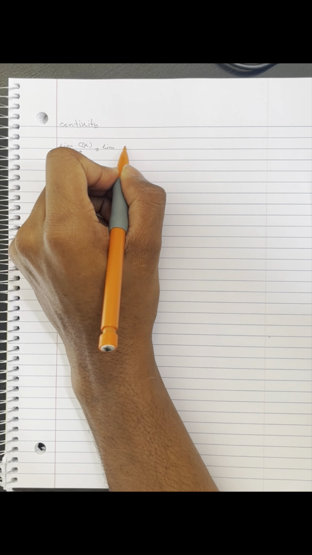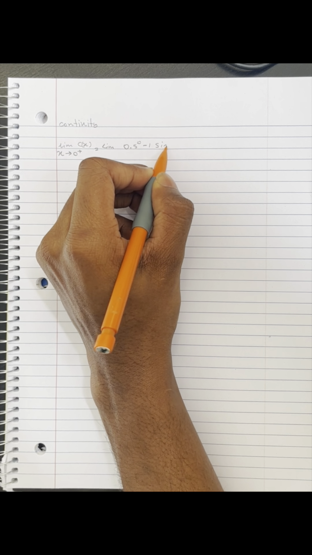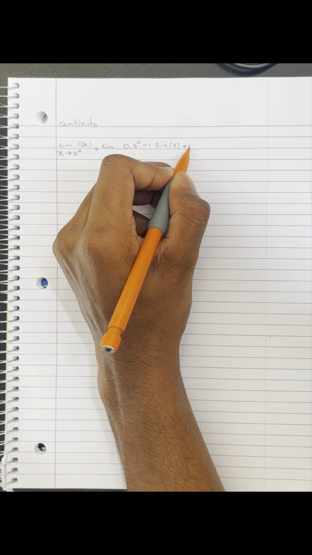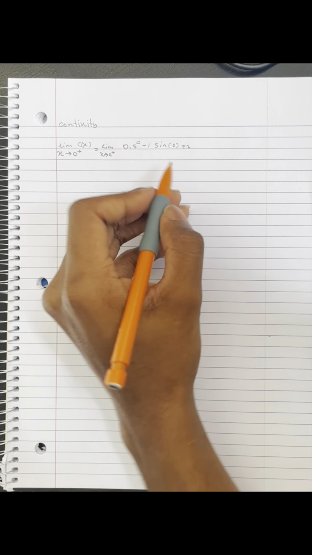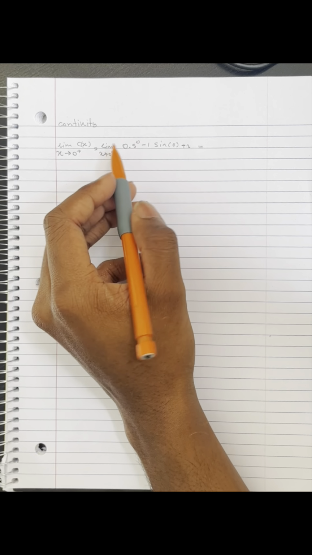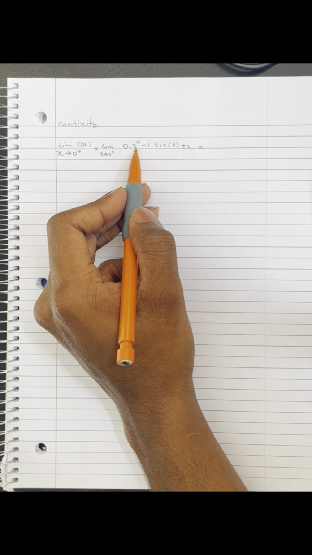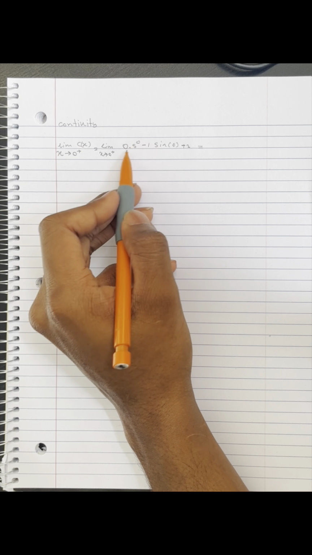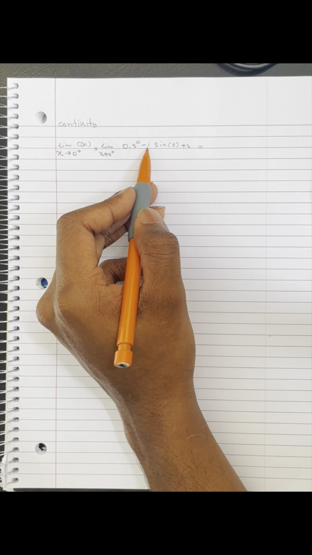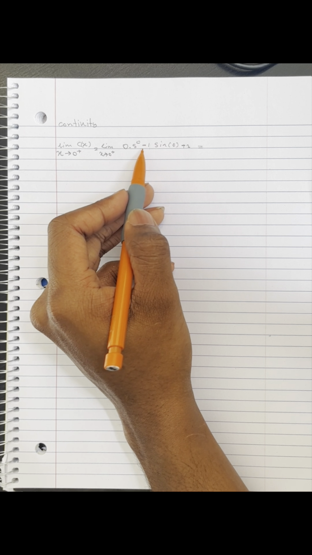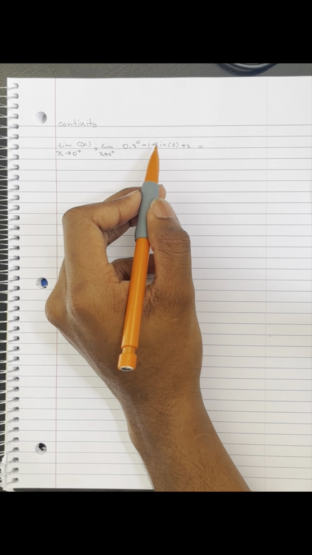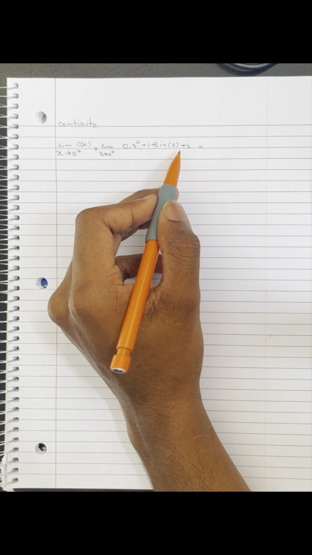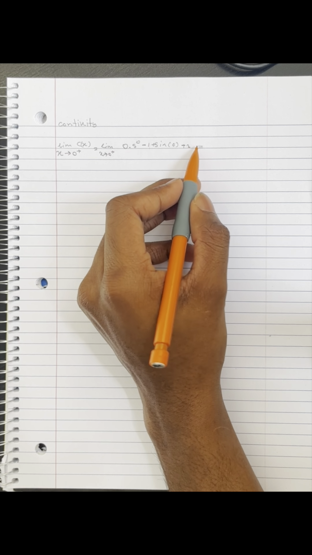let's substitute 0 to x. So this gives us 0.5 to the power of 0, which is 1, and then that minus 1 is 0, and then plus sine 0 is 0, plus 2 is 2.